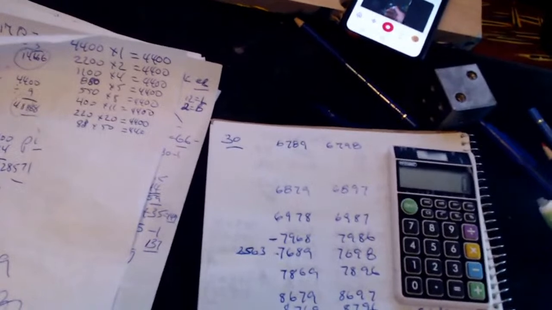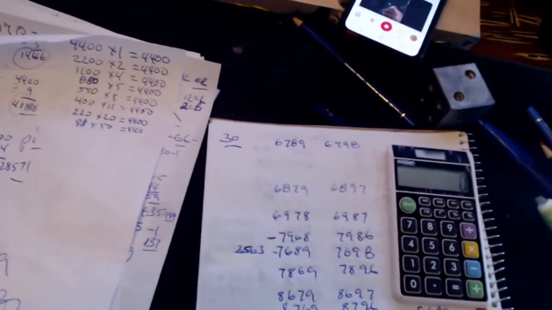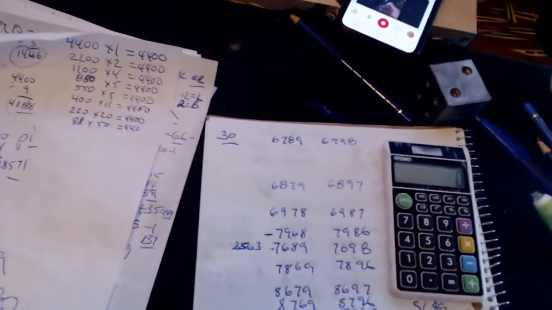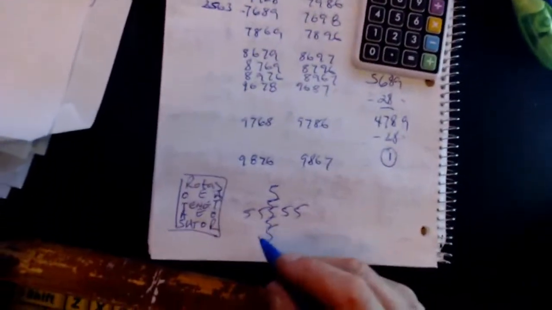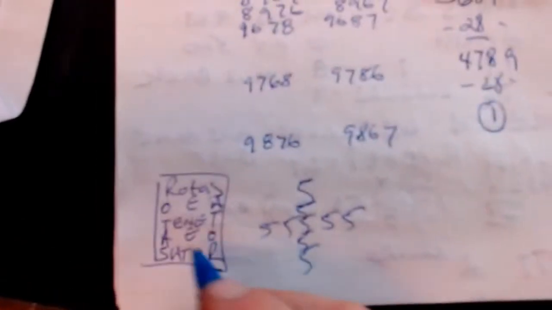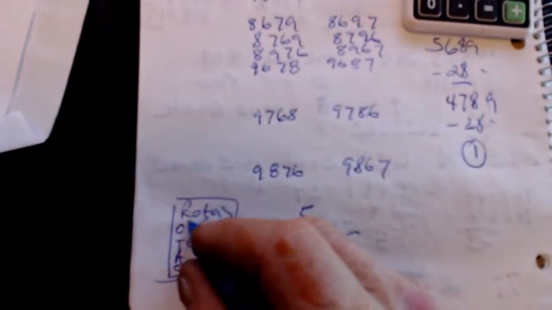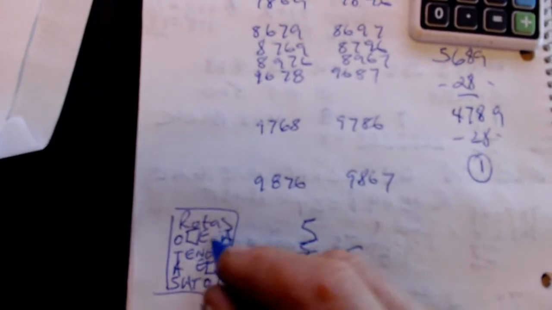And by the way, the cross, this is what the base value of Rotas Tenet is, right in the center. And then the open values that are here, there's 4 open values over here.